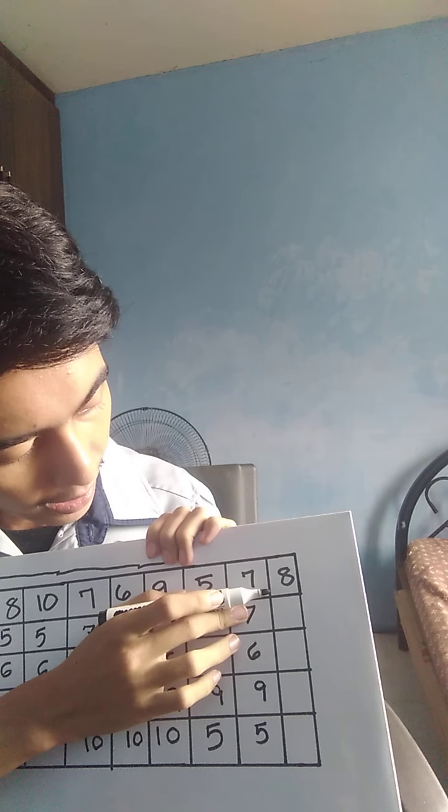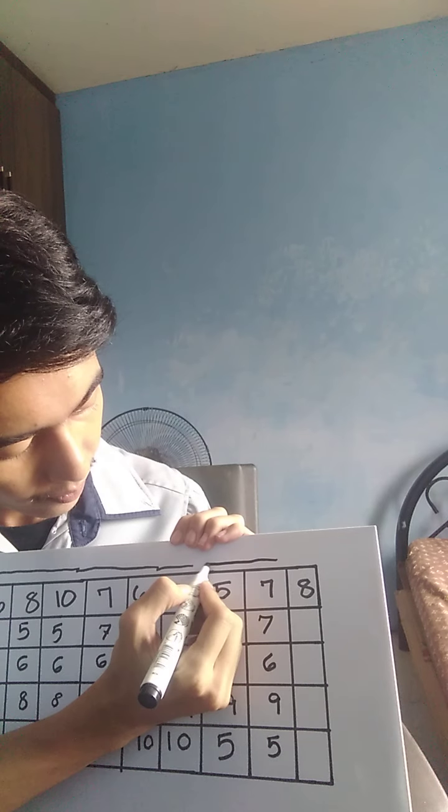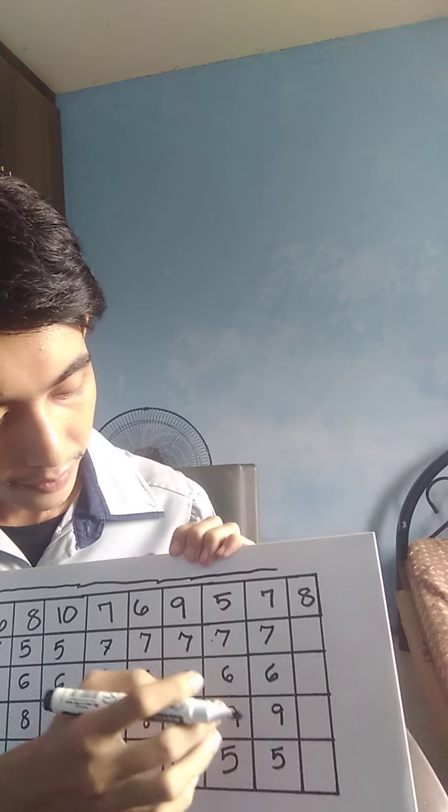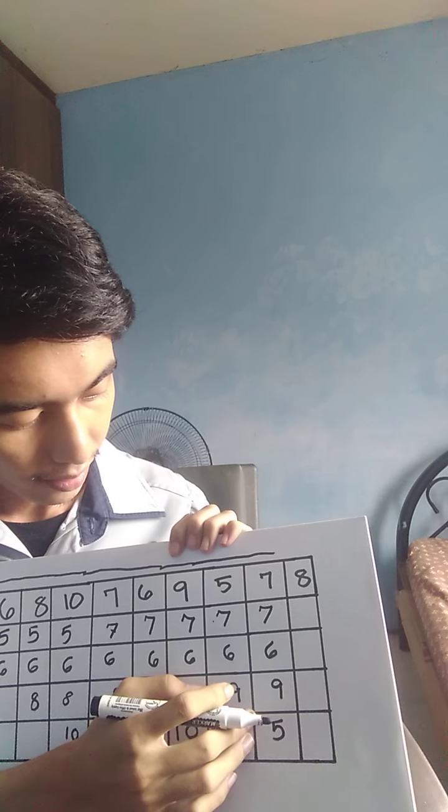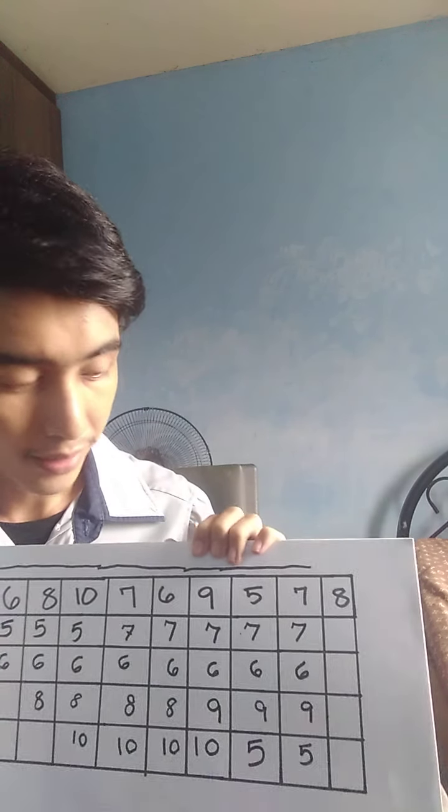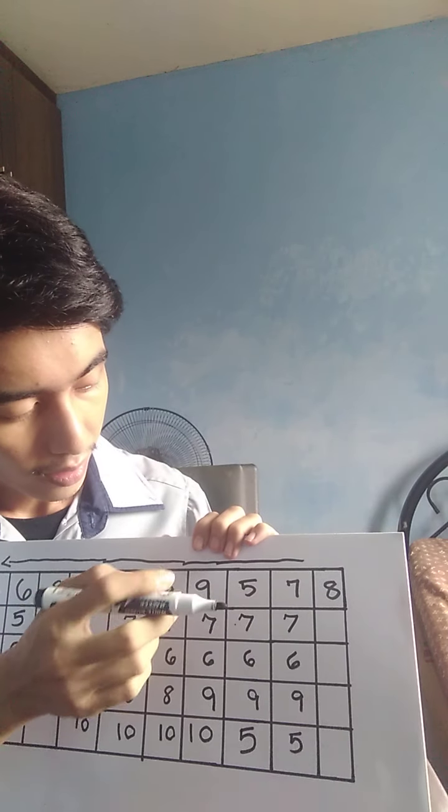Our last page was the 8. Since there's no 8 on the previous page, we're going to change another digit. Then we're going to check it again.